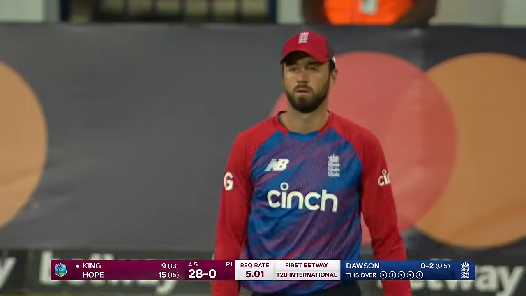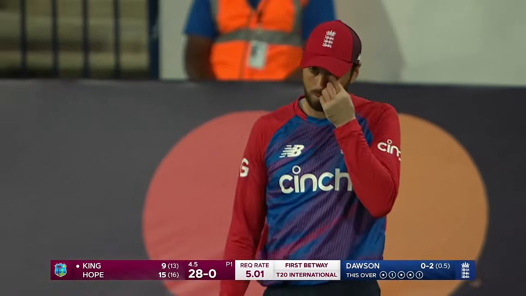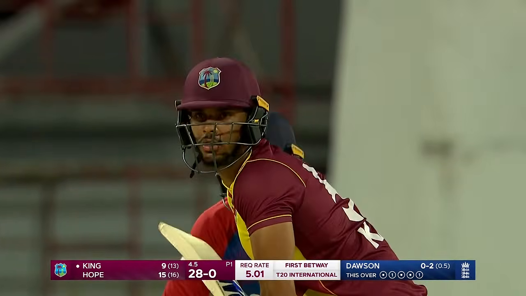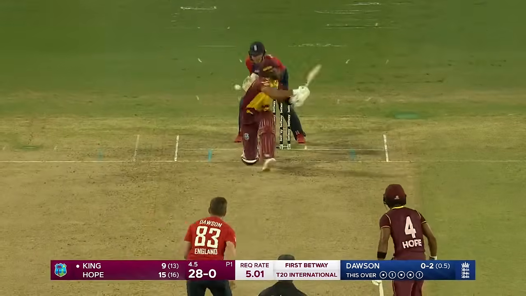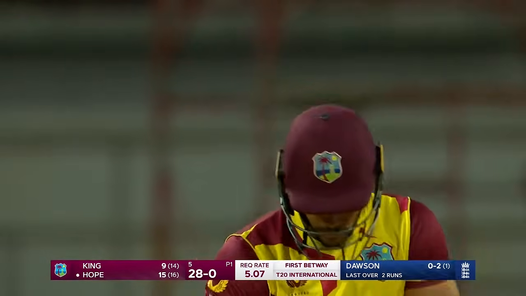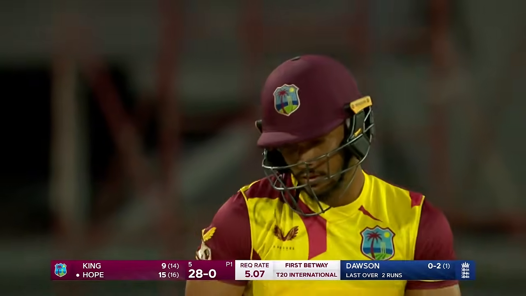Yeah, the surface certainly did afford some bounce and carry with that brand new ball, mainly in the hands of Jason Holder. It did have that slightly subcontinental look to it on the top. King again looking to open up the leg side by moving across his stumps, not making contact. And at the end of 5 overs, West Indies are 28 without loss.